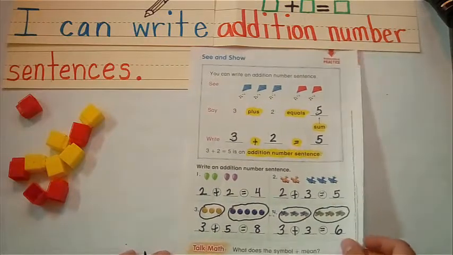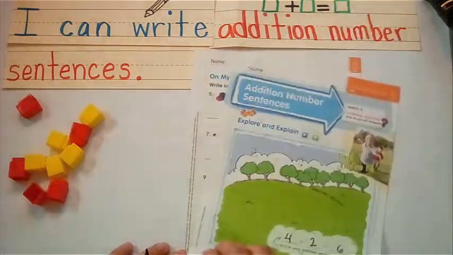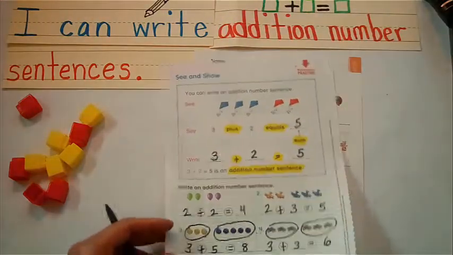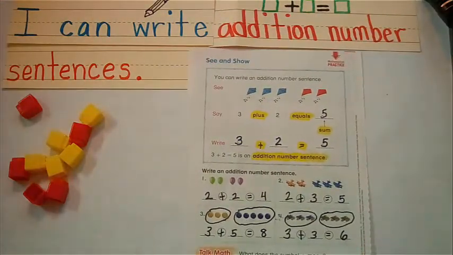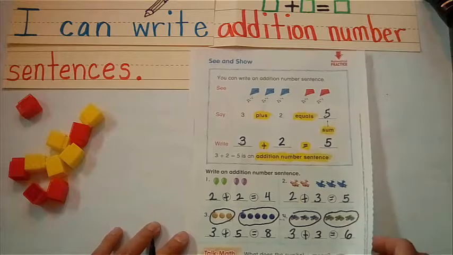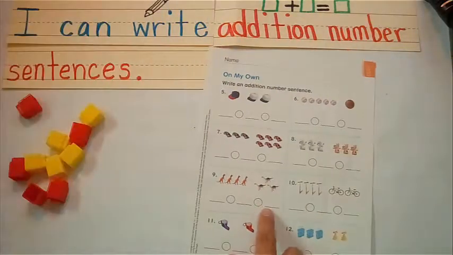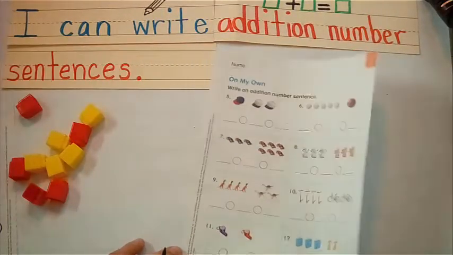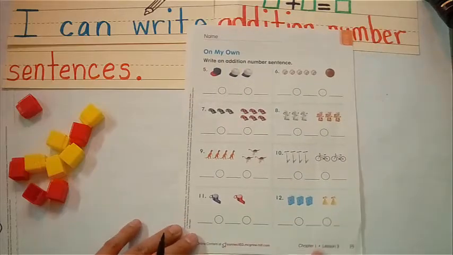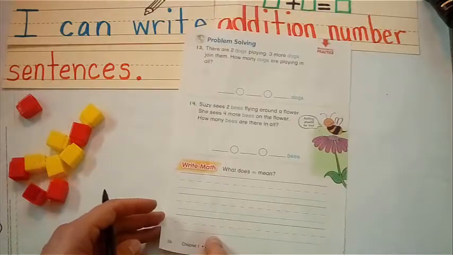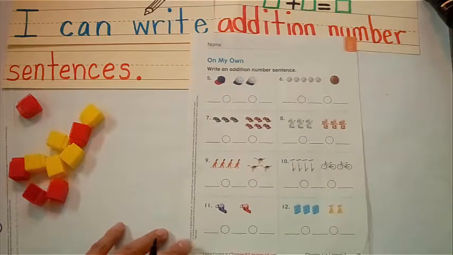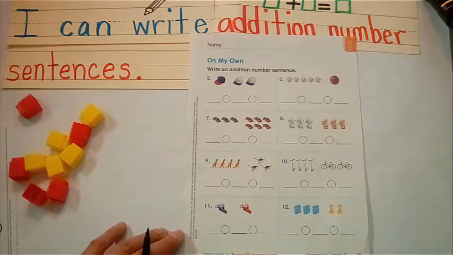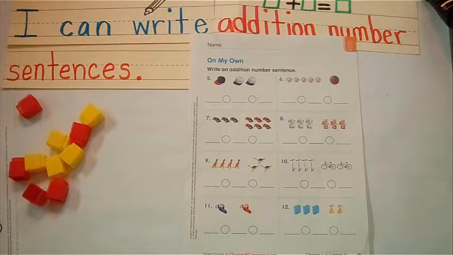Okay, so now what I want you to do is you're going to pause the video and you are going to work on the next 2 pages on your own. So on page numbers 25 and 26. After you are done, push play on the video and check your answers.